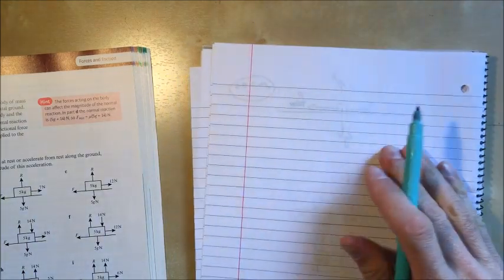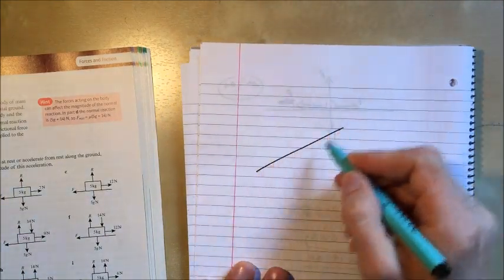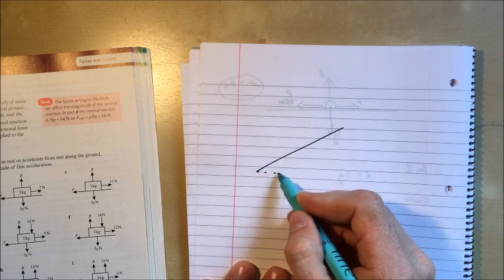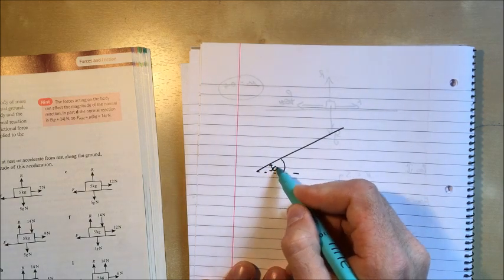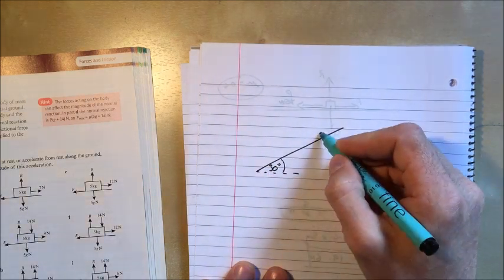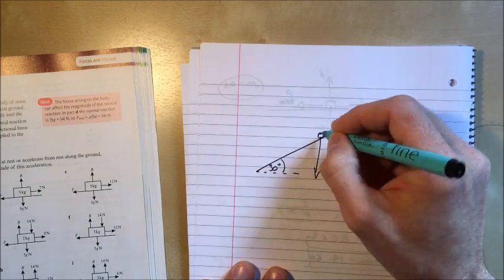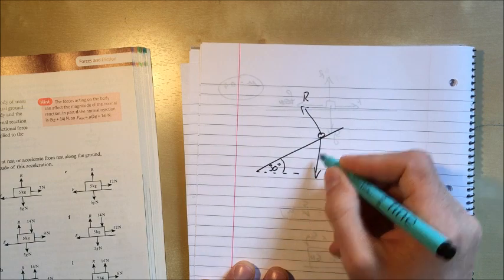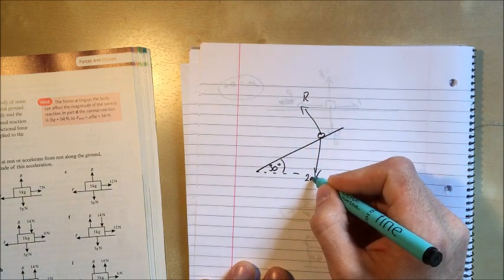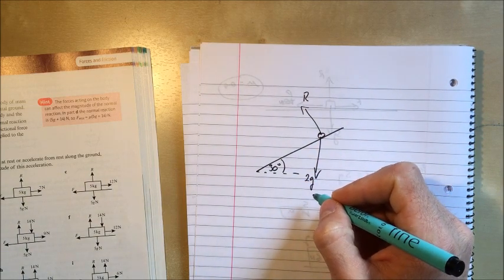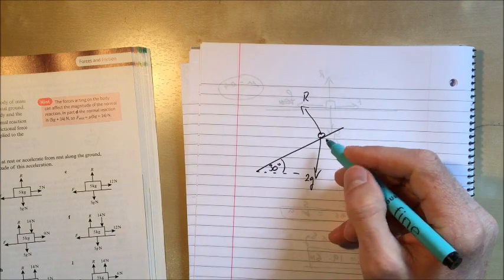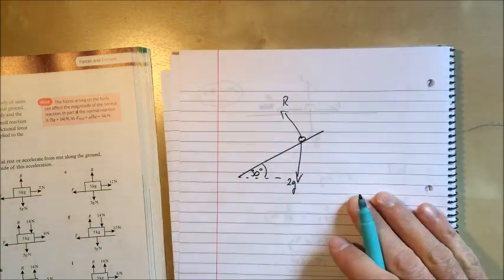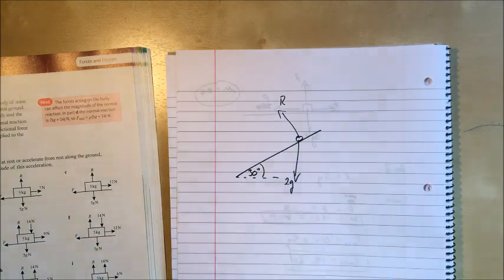Example 10, and we're back to this from earlier in the chapter. Hopefully this is a familiar situation to you by now. I've got an object sitting on a plane, I've got a reaction force here, and I've got a weight force here. In this case it's a 2 kilogram mass, so it's 2g pushing downwards. Now this, if I put this object on this plane and it was a smooth plane, would start accelerating downwards.